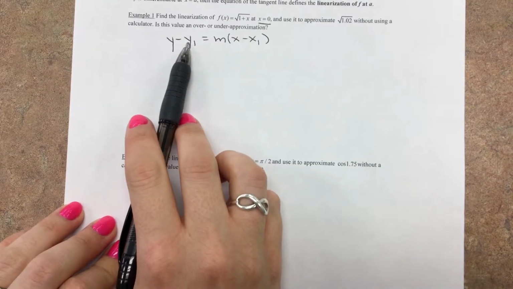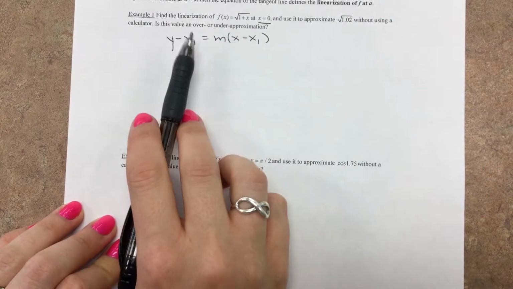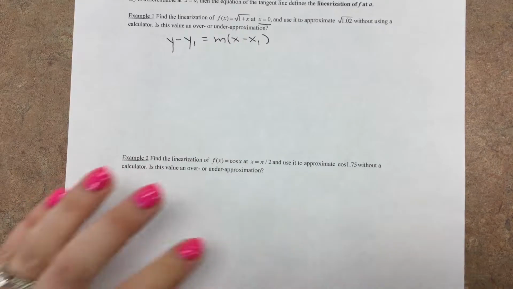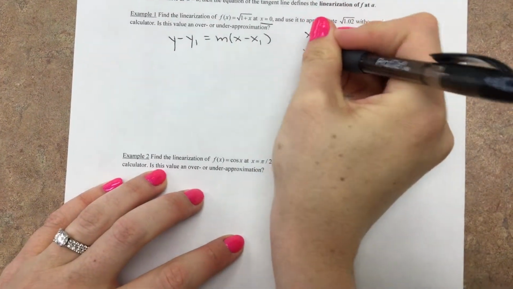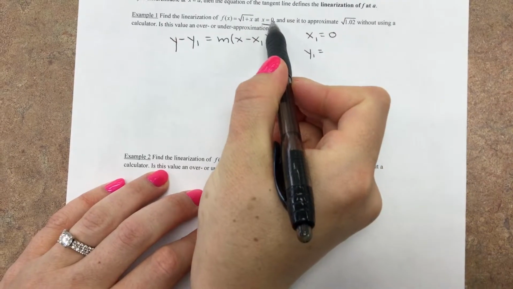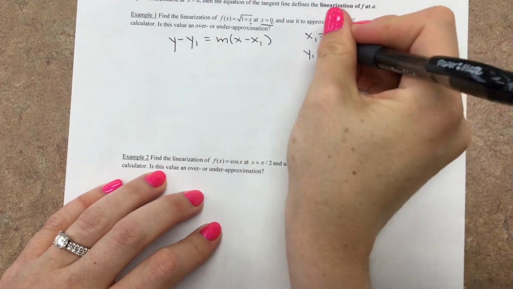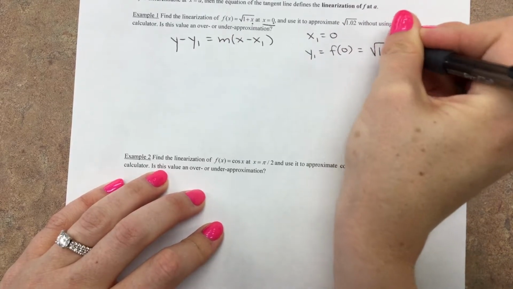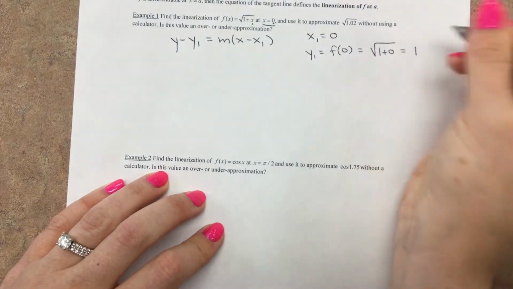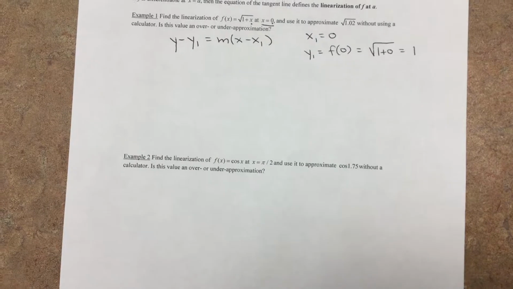So y1 is what the y value would be when we plug in x equals 0. So that's given to us. And then the y1, like I said, is what you get when you plug 0 into the function. So that is your f of 0. So we've got square root of just 1 plus 0, which of course, square root of 1 is just 1. So that's now your y value.